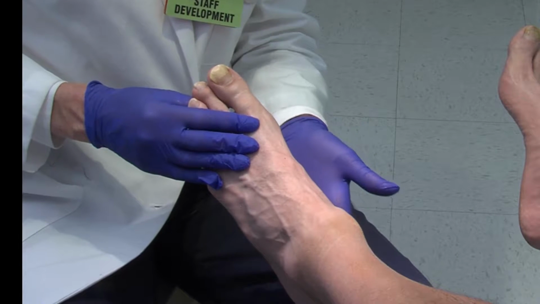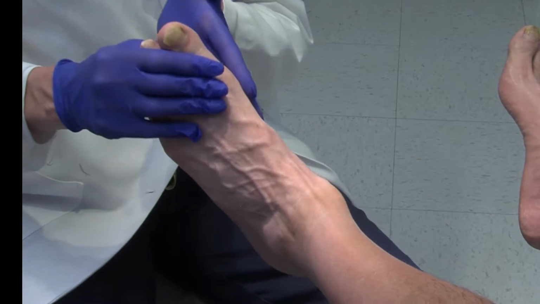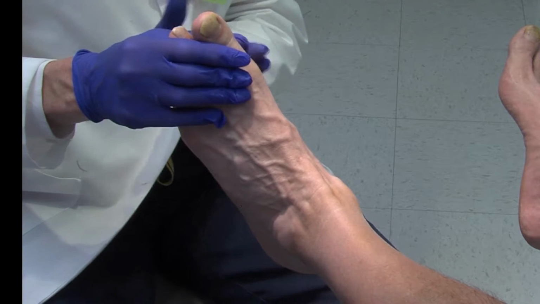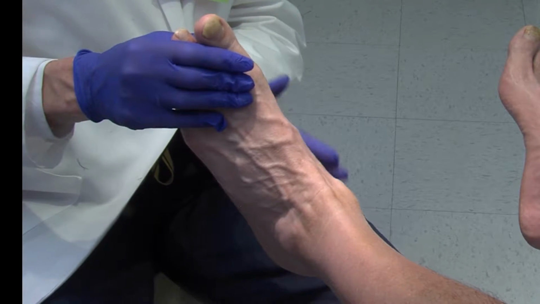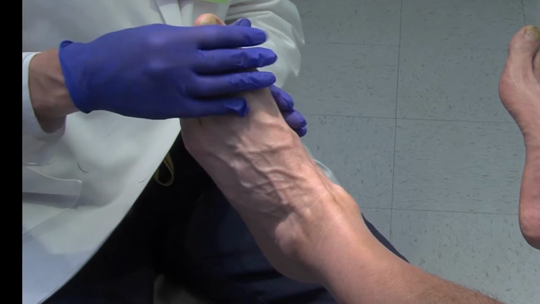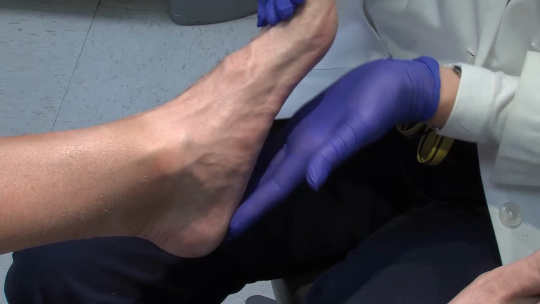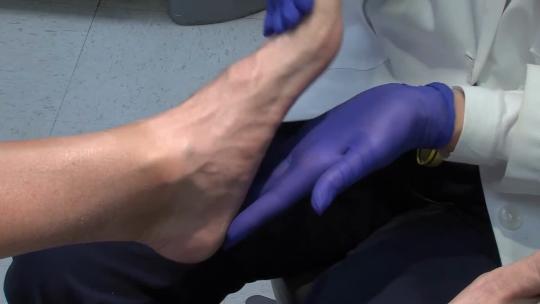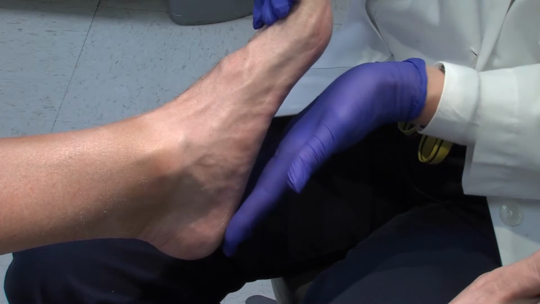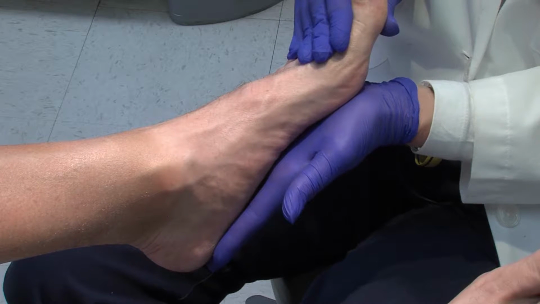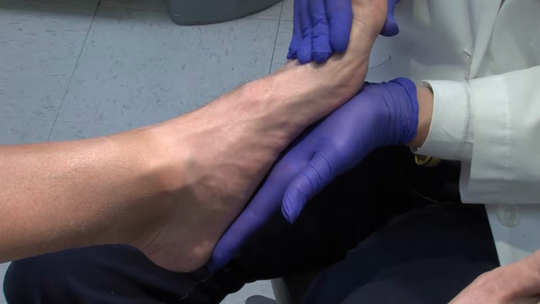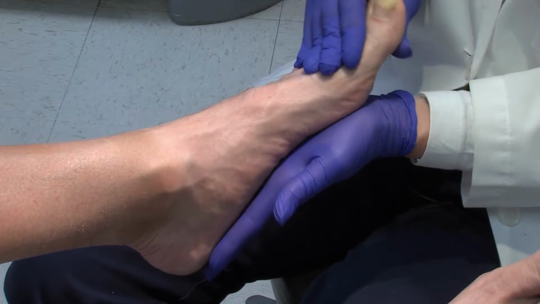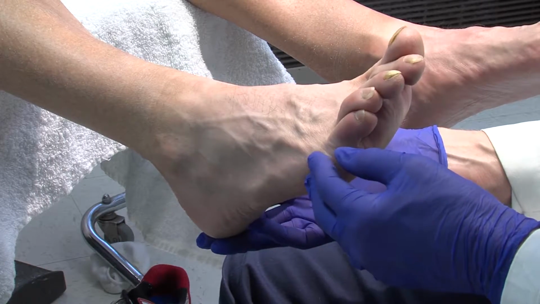Then you want to look for the structure of the foot and the arch of the foot, and you can note that this patient has a flat foot, and because it is flat even when he is not standing on it, this is noted as a fixed flat foot, that it does not arch when he is not applying pressure to it. Next, we need to assess the skin status.